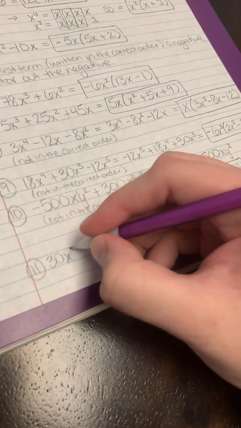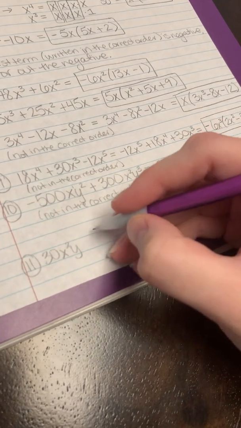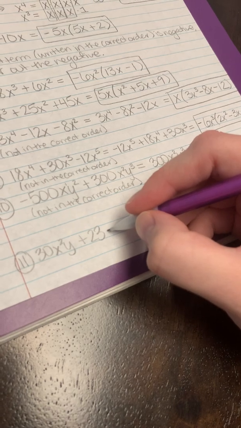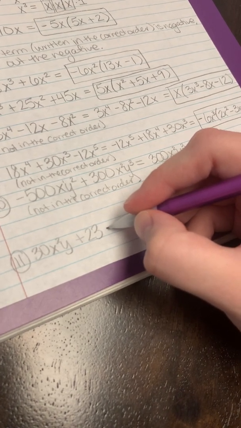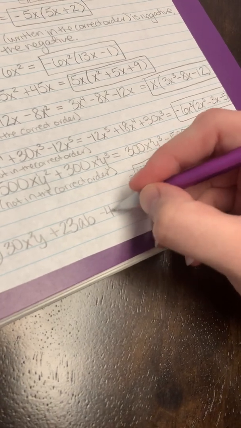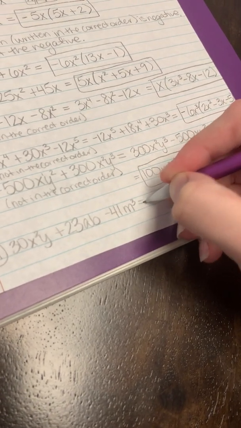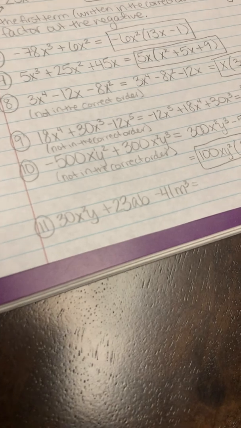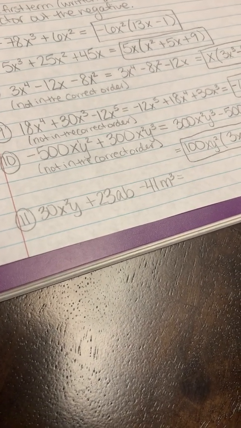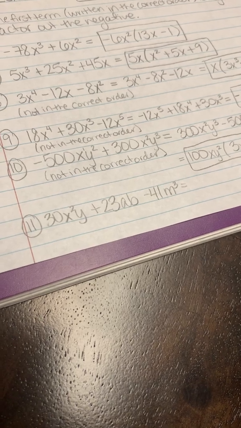30x squared y plus 23 AB minus 41m cubed. Well, what is common? Between 30, 23, and negative 41, what can be in common?